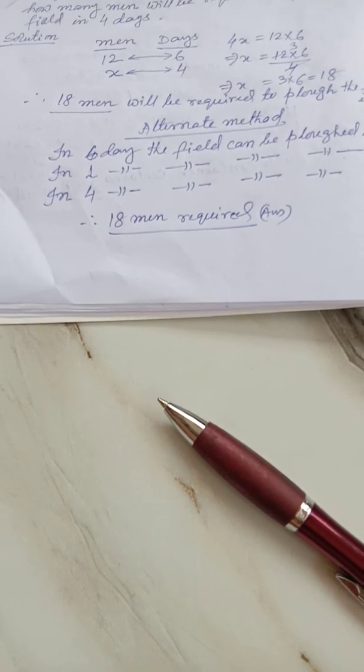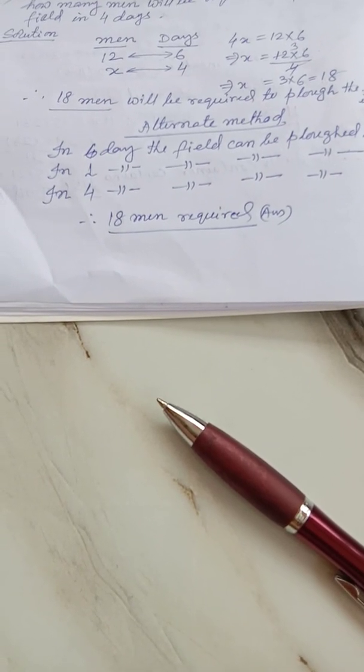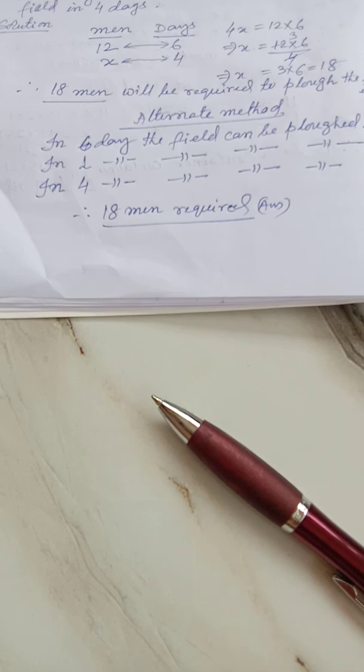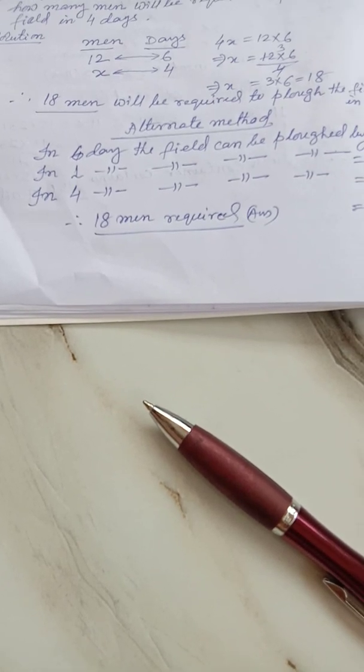Go through all these things 1 or 2 times, you will understand better and solve through this process. It will save your time and it will be done 100% correct.